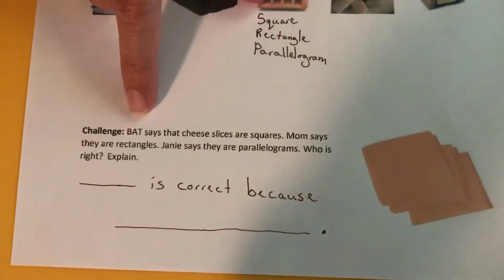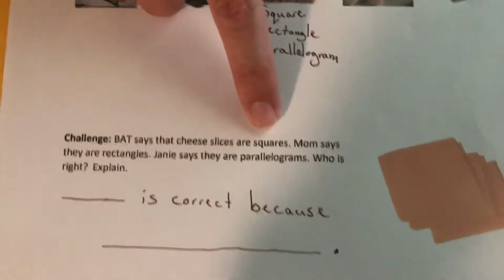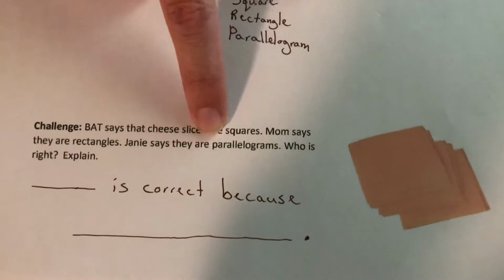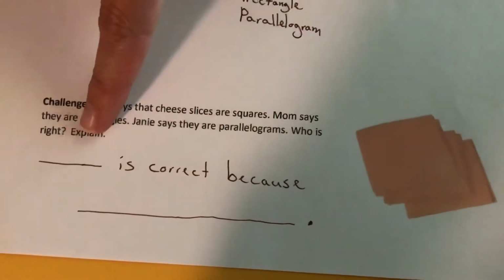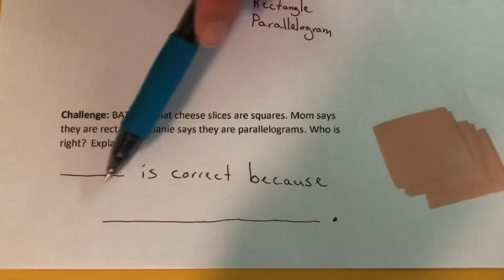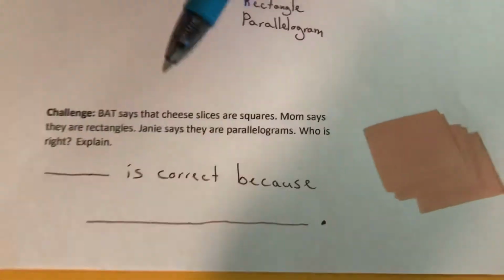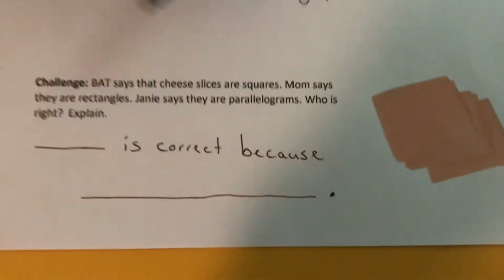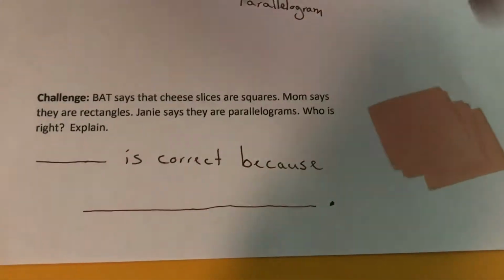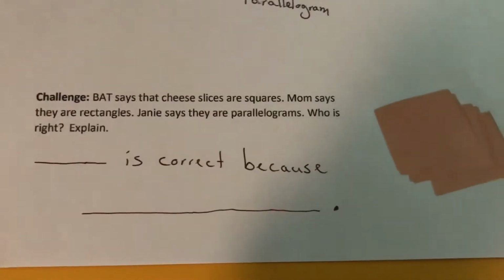And the last thing you have to do on this page, it says, Bat says that cheese slices are squares. Mom says they are rectangles. Janie says they are parallelograms. Who is right? Explain. So you are going to explain using this sentence format. Blank is correct because, and you're going to say who is correct, maybe more than one person, and you're going to write a quick little explanation about why, and you can just do that at the bottom of the page here. And that is all you have to do for math activity number 1.